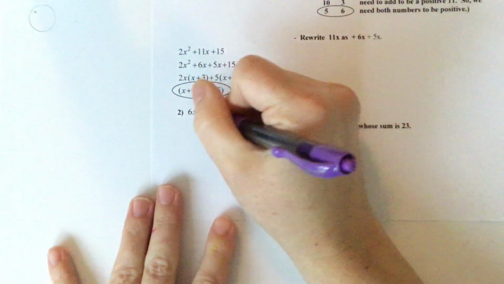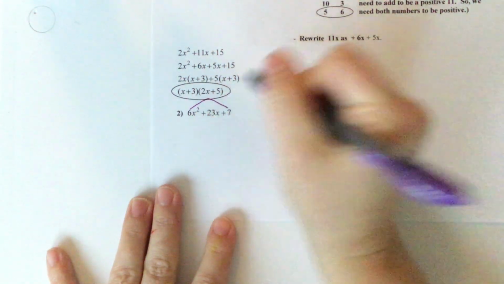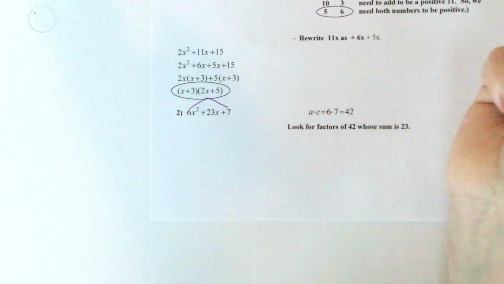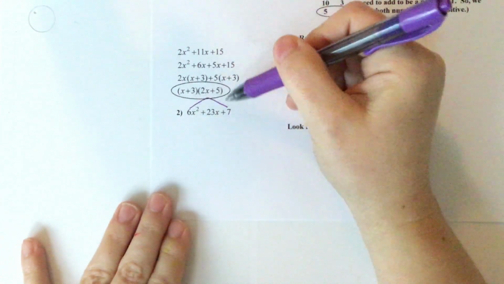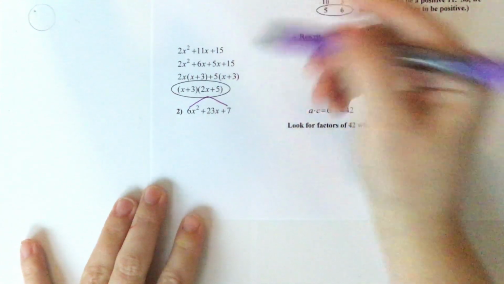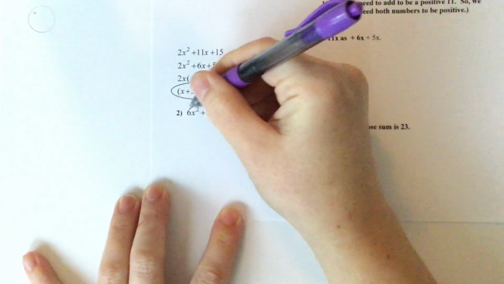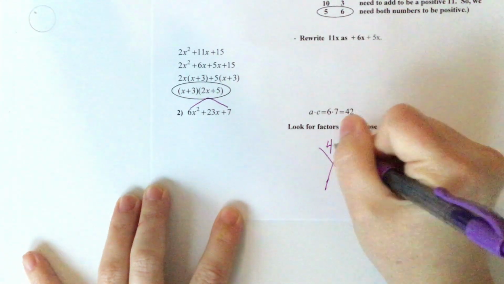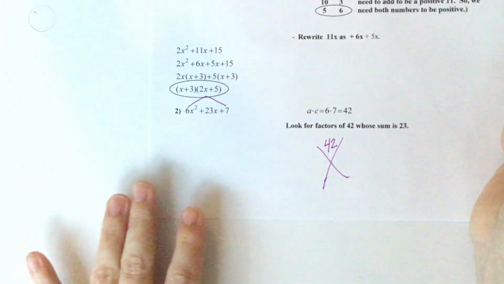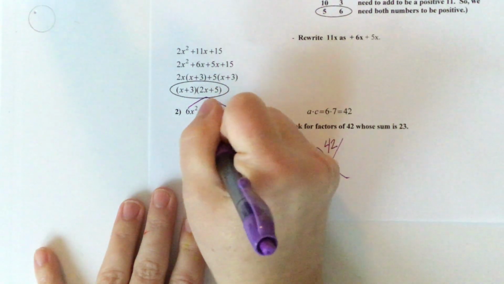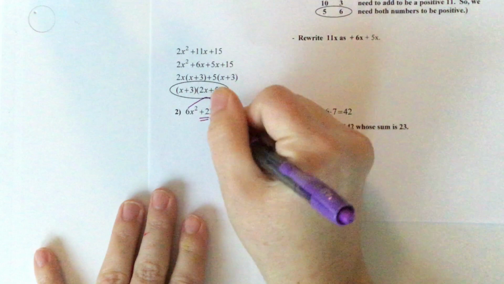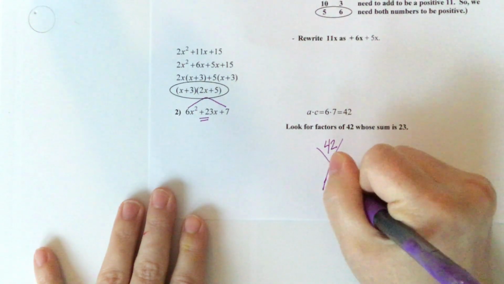Okay, here I go. I'm going to take A times C. And I don't do anything with the letters right now. So my A is a 6, my C is a 7. So I take 6 times 7, and I make this x. And 6 times 7 is 42, and I put that up here. And then I want B to be down here. So B is the number in front of the x, so B is going to go down here.